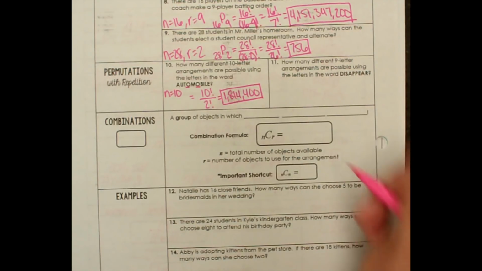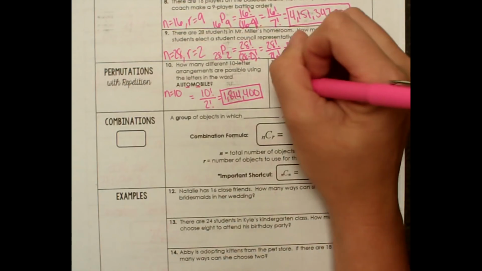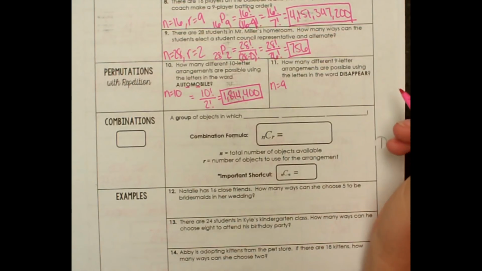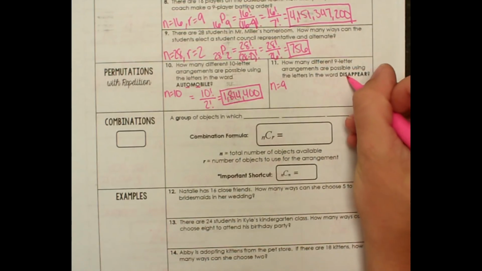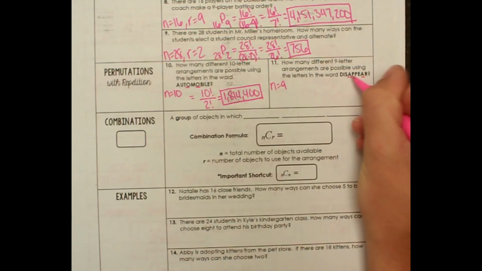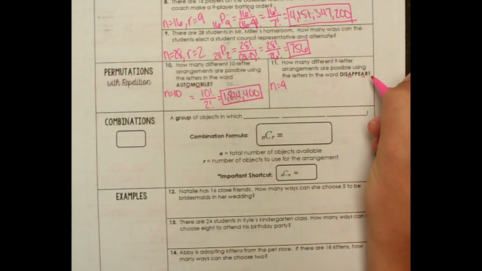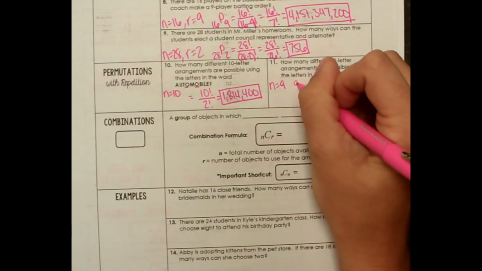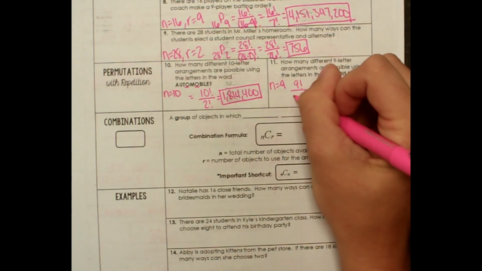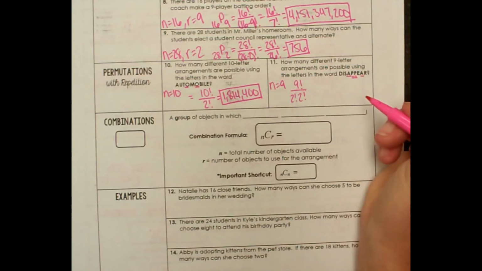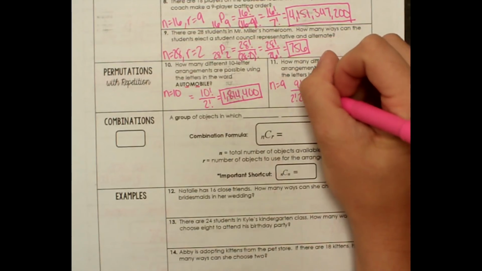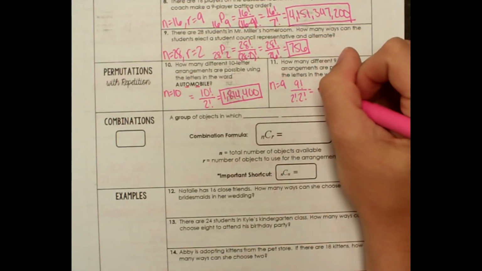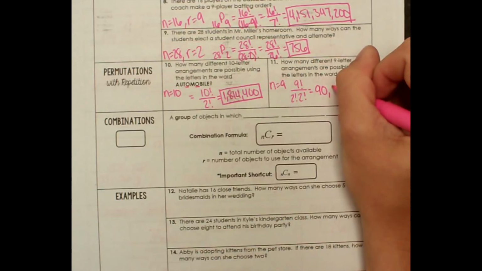How many different 9-letter arrangements are possible? So you have n is equal to 9 using the word disappear. So if we look, they use the A twice and the P twice. So what they had is they did 9 factorial over 2 factorial times 2 factorial. You can't just change that to 4. Gotta leave it as it is. 90,720.